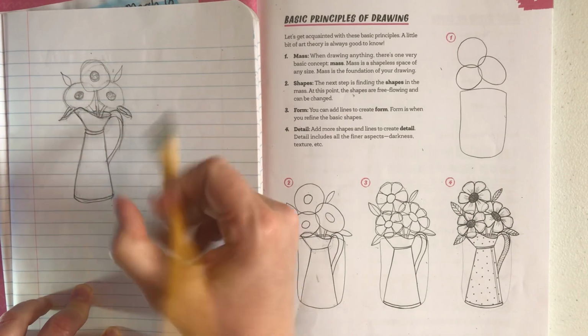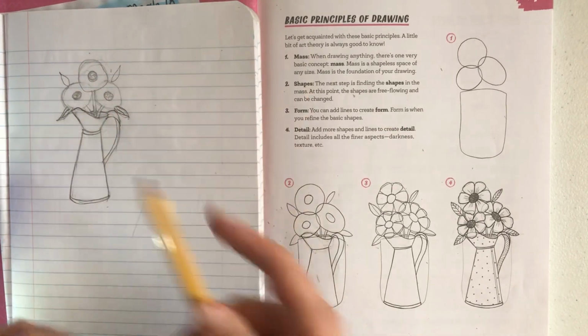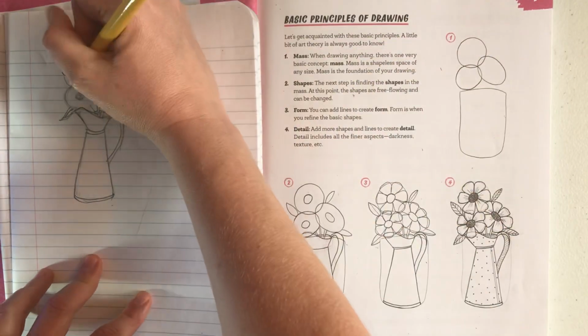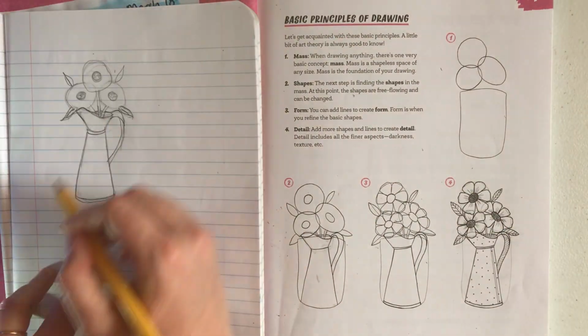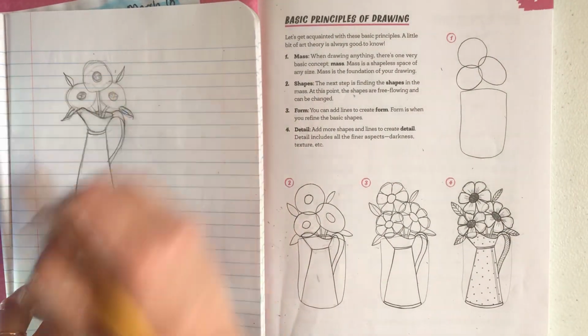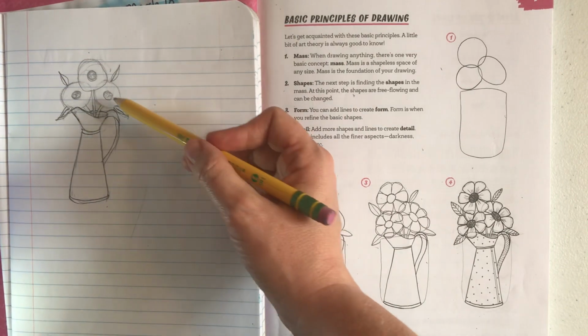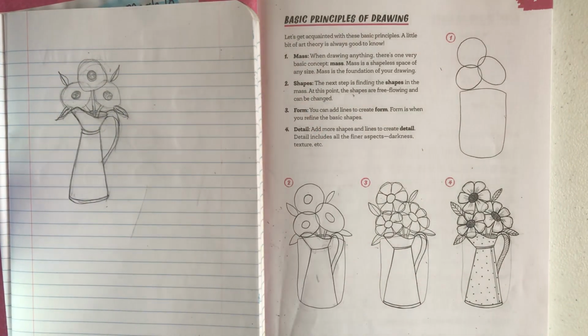Yeah, there's this one line that comes and splits it in half, right? The line is being drawn right through the center of that leaf.